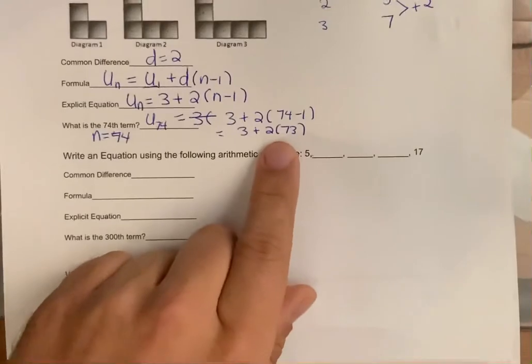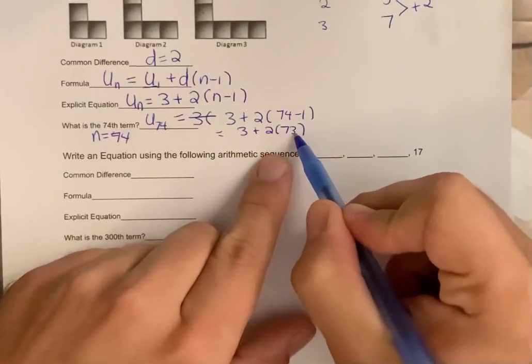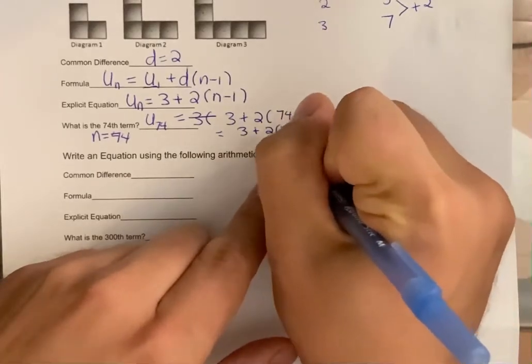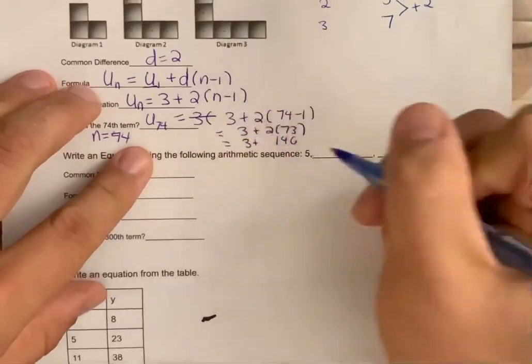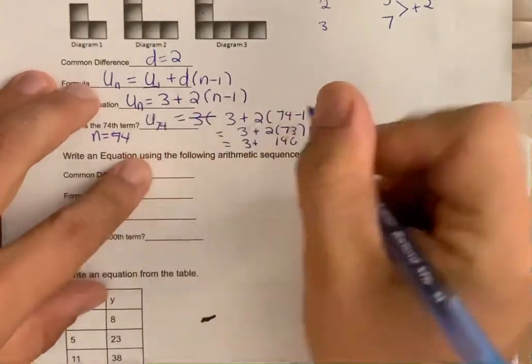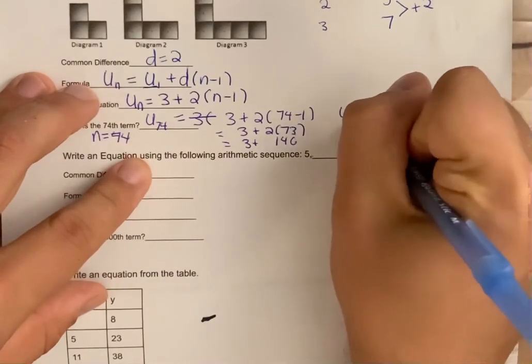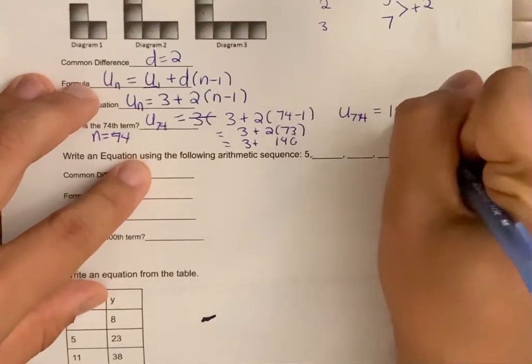Now you can use a calculator for 2 times 73. But what I do is I go 2 times 3, well, that's 6. And 2 times 70 is 140. So I have 146 plus my 3, which gives me u sub 74 is equal to 149.